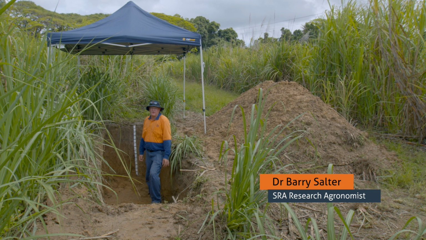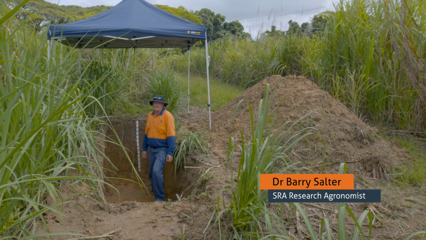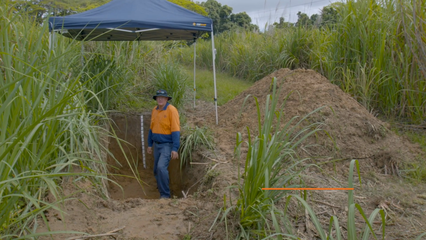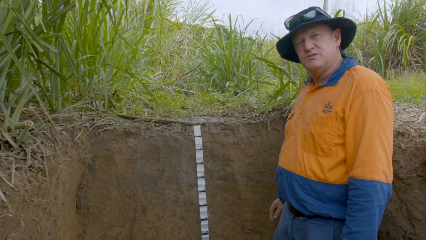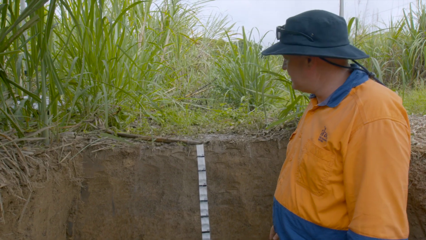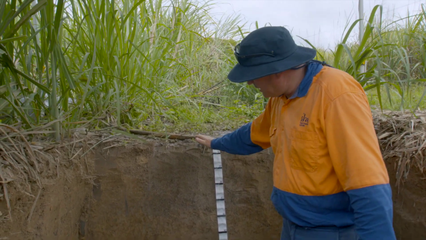Today we're at a soil profile pit that we've dug at McNade near Ingham. This is a silty loam riverbank soil quite close to the Herbert River.